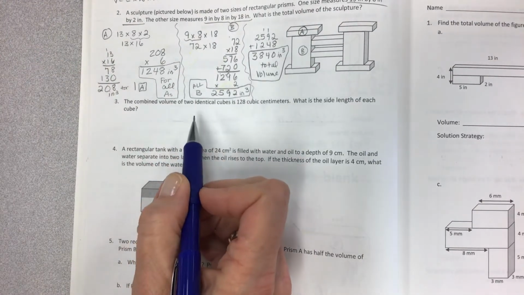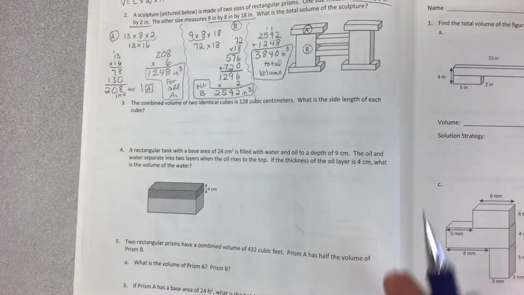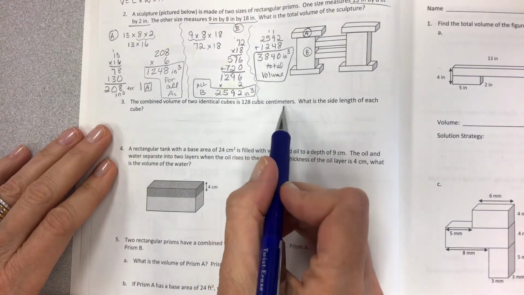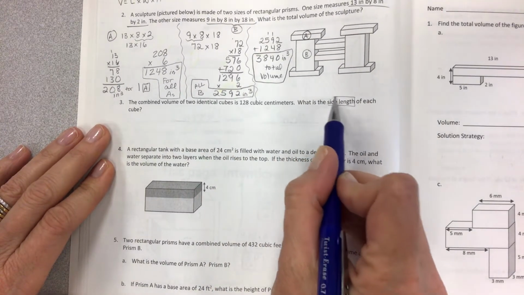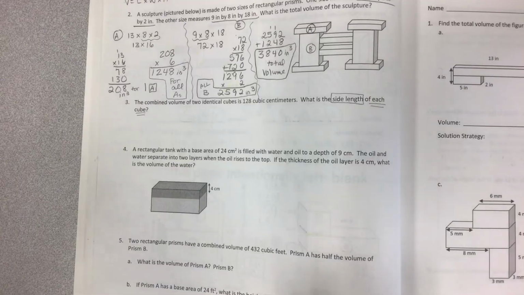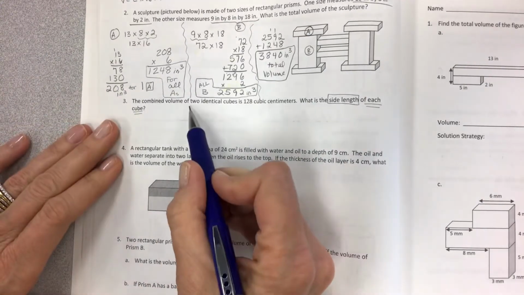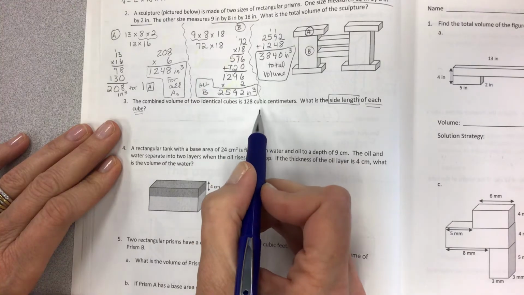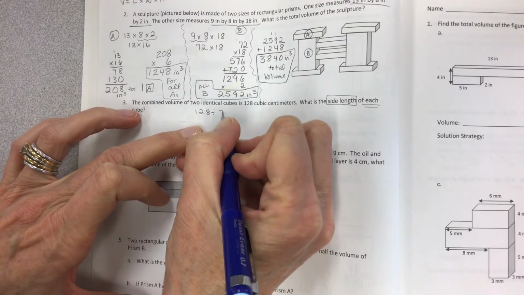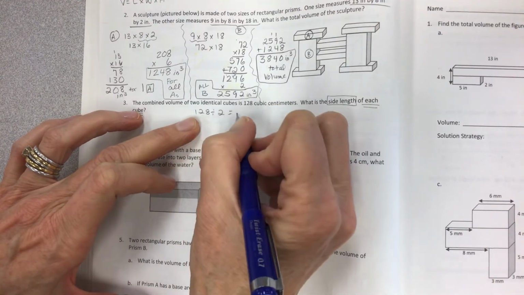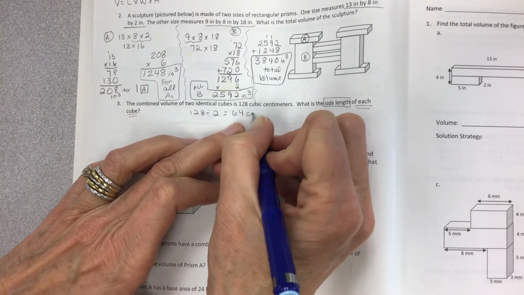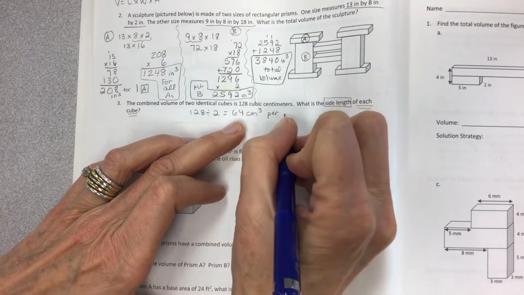Let's do another one. The combined volume of 2 identical cubes is 128. Oh, this is where they start to get a little harder. Okay, 128 cubic centimeters. What is the side length of each cube? I wish I had more time. Okay. If I have 2 cubes, and this is the combined volume, the first thing that you need to do is take your 128 and divide it by the 2 cubes. Okay, 12 divided by 2 is 6, and 8 divided by 2 is 4. So it's going to be 64 centimeters cubed per cube.